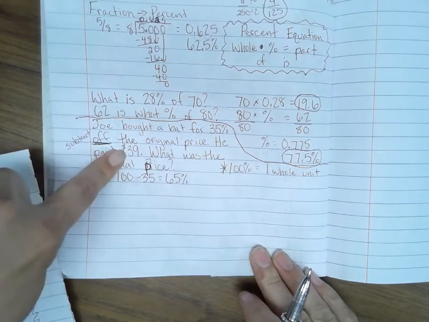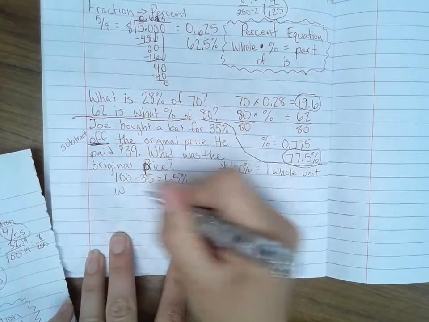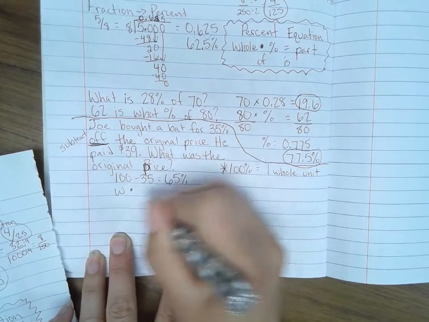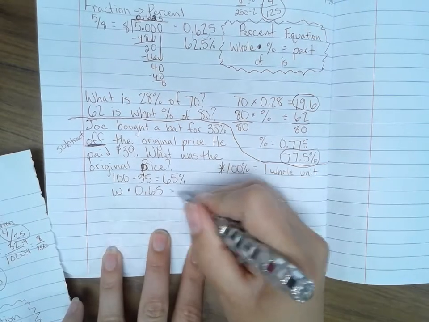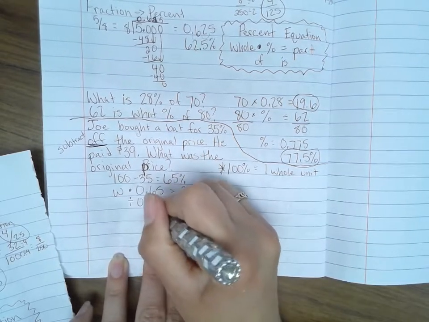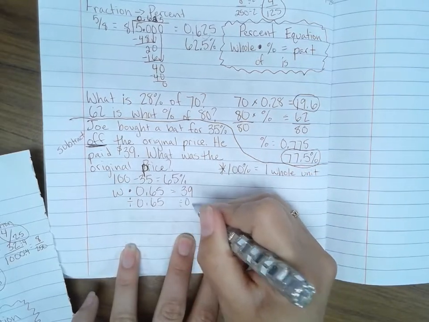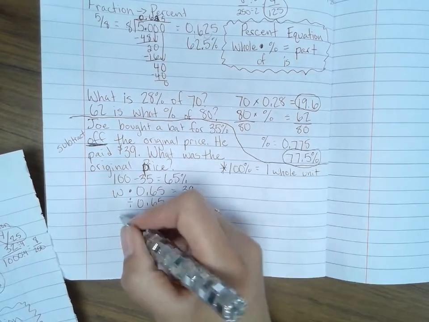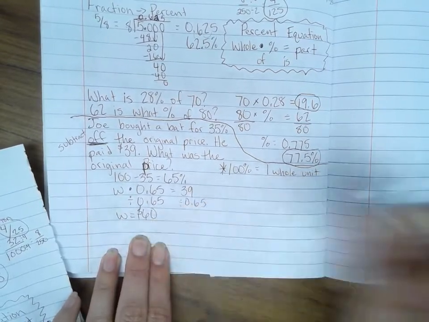Now that I have that, there's my percent. 39 is my part. It's part of the original price, not the full price. So whole, I don't know, I'm looking for the original price, times percent as a decimal, so 0.65 equals 39. Okay, to undo that, I'm going to divide by 0.65. To save us some time, I'm going to tell you that whole is 60, so that means that the original price was $60.